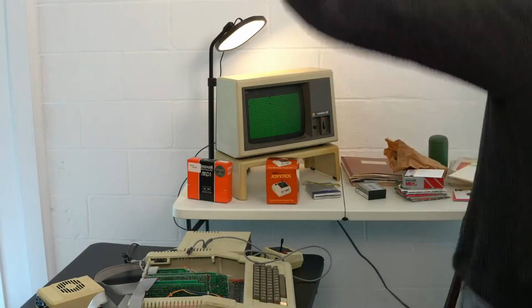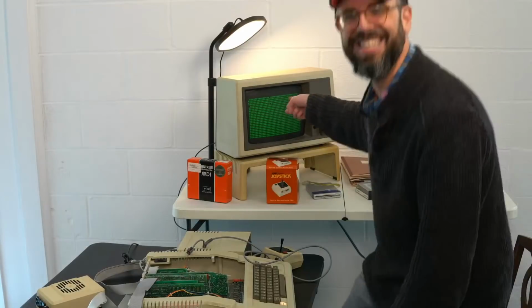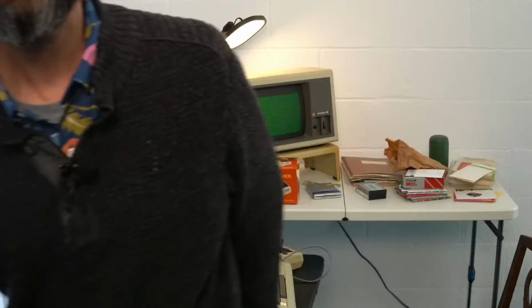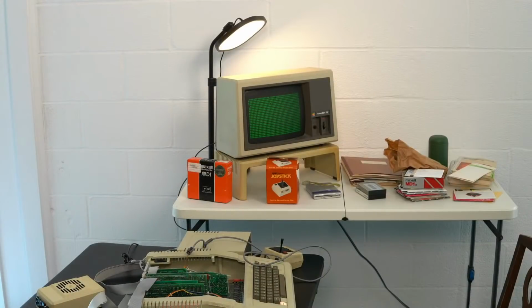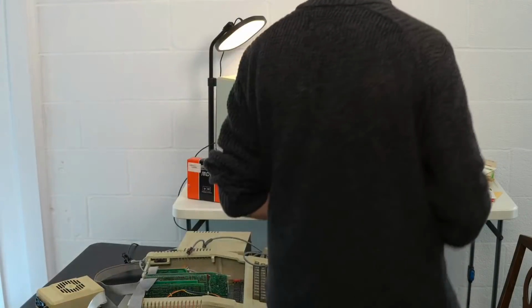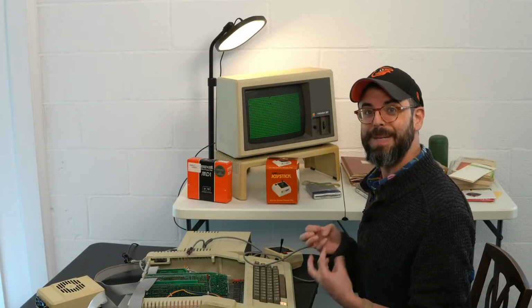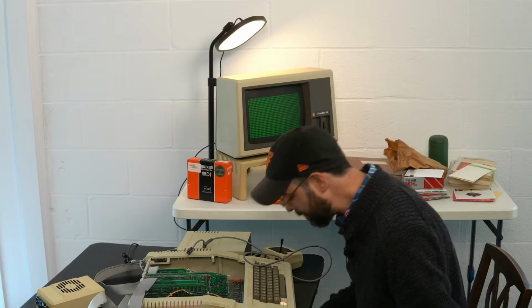Oh my goodness! It's on! Can you see that? I have to just check my monitor here on the, yeah, you can see that. All right, this is promising. Now it said the Apple wants me to talk to it through the keyboard.